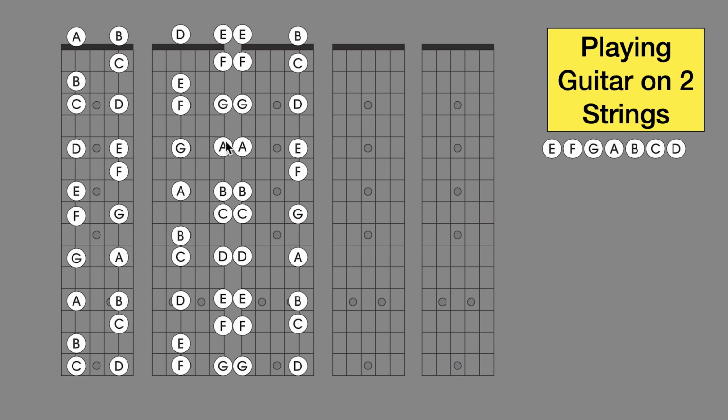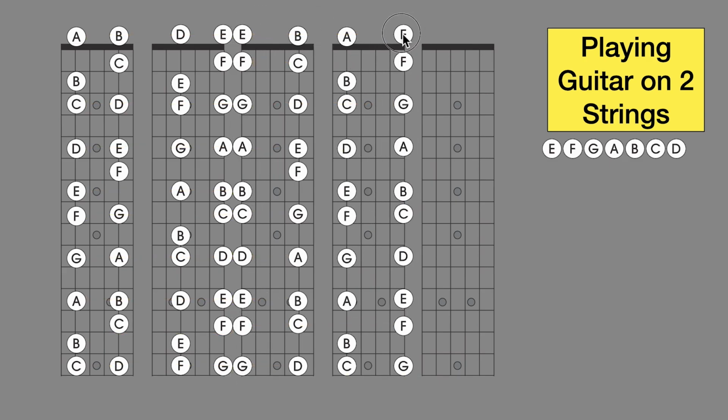When you do stuff like this, it kind of shows you how and why the standard tuning was made, because it allows for a lot of stuff to be on the same fret. So now our A string is right there, and our E string is right here, and now we have all the same relationships.